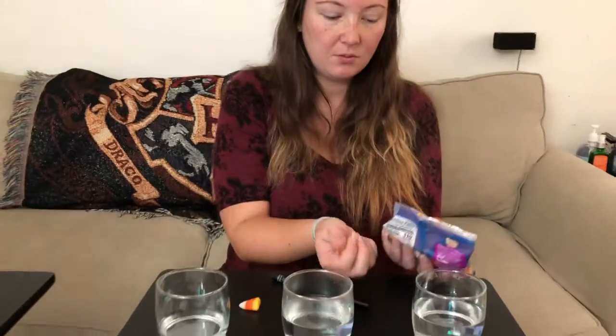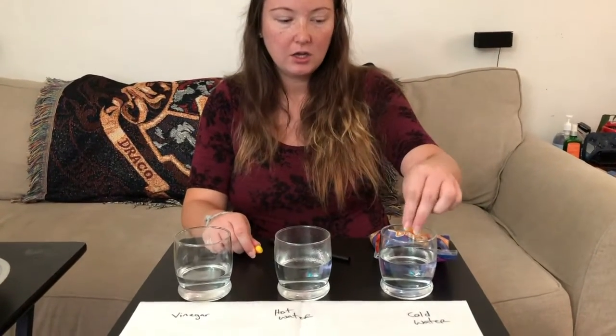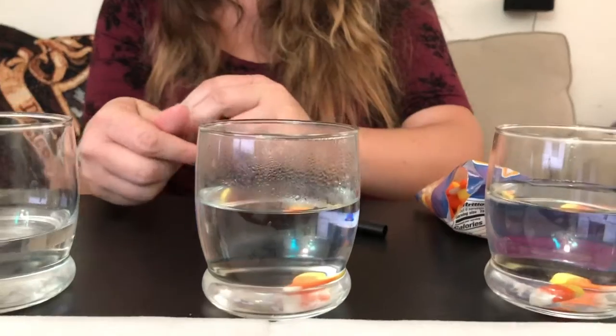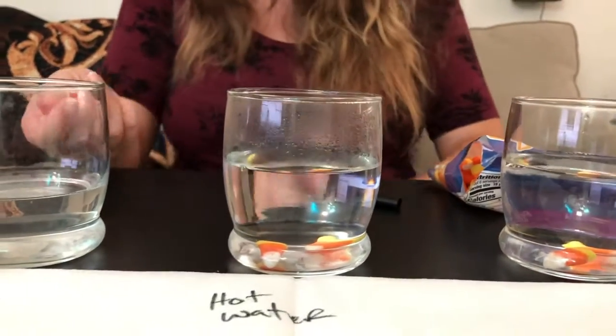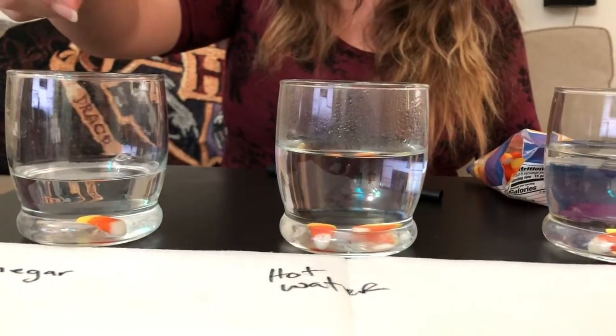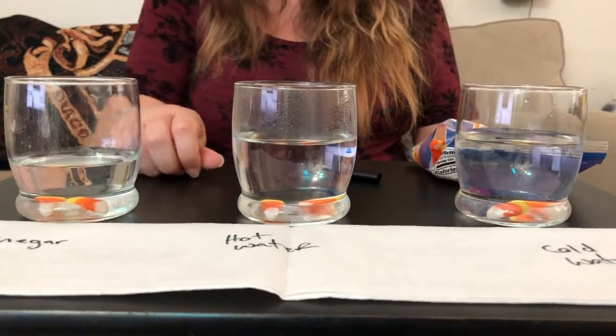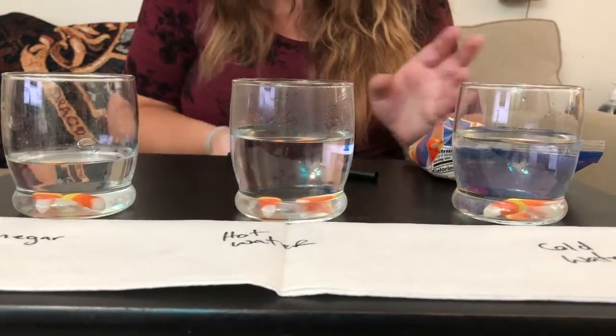Now that we've got our liquids measured out, we'll go ahead and get some candies. All right, so let's go ahead and put, why don't we do 2 candy corn in each one. And like I said, what you're thinking about here is what is going to happen to this candy corn. Is it going to disappear? Is it going to dissolve?